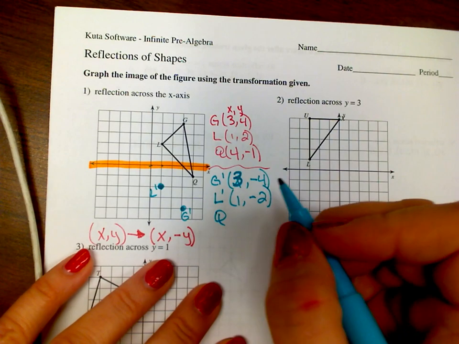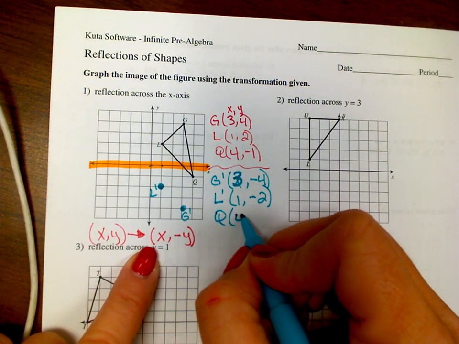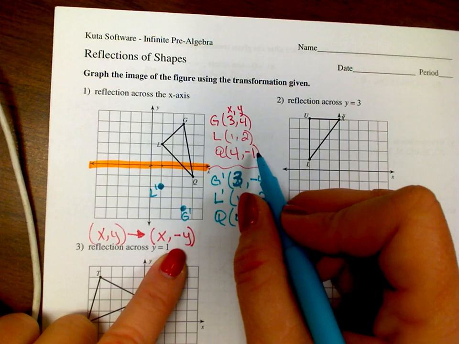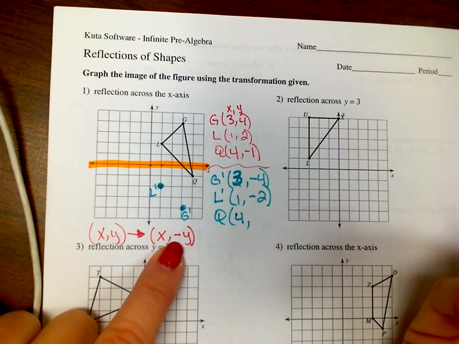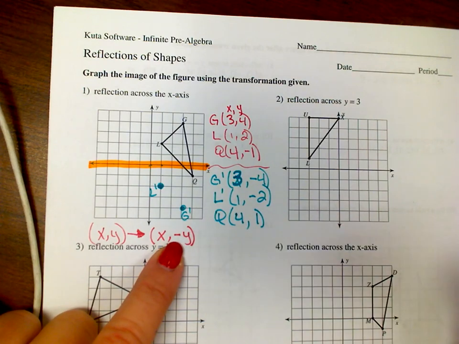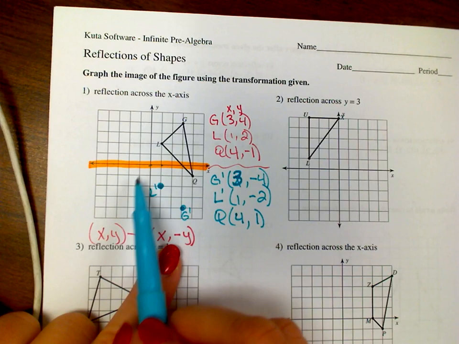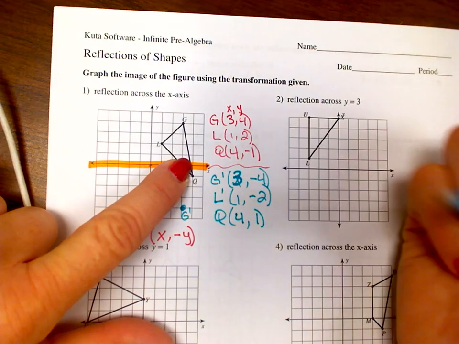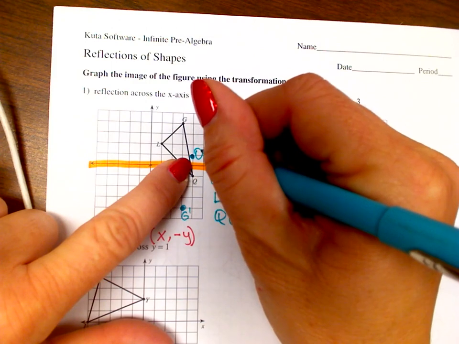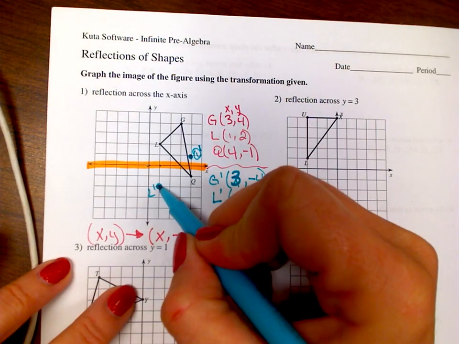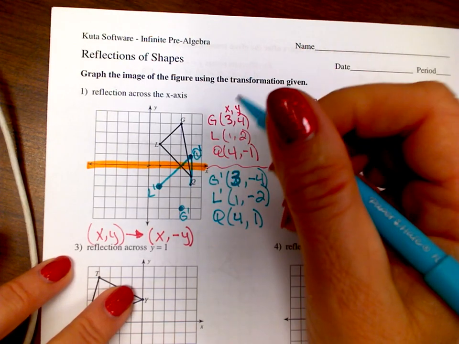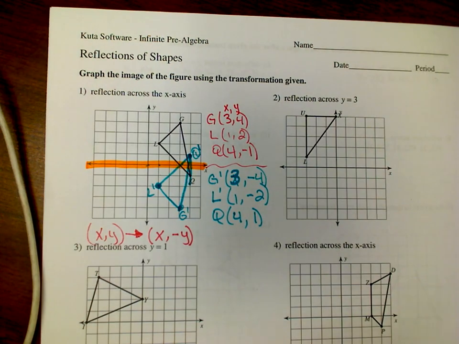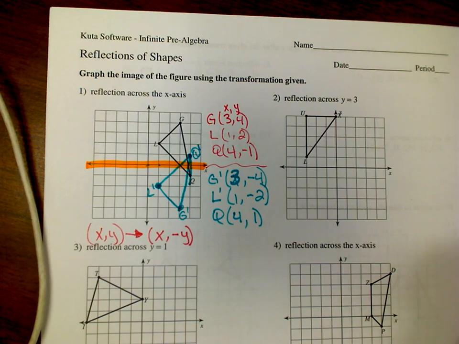Then we have our Q. Just by the rule, I know that my x will stay the same. My y will change. Well, it's a -1. So if I'm going to change it, a negative becomes a positive, so it will become 1. Let's check it on the graph. Go over 4, and I want it to reflect over the x-axis. So I go up 1, and that is my Q prime.